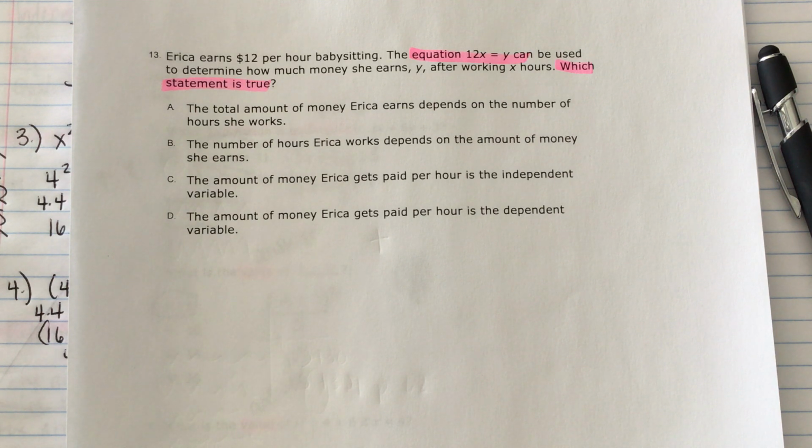Stand up if you think that is true. Okay. C, the amount of money Erica gets paid per hour is the independent variable. And then D, the amount of money Erica gets paid per hour is the dependent variable.